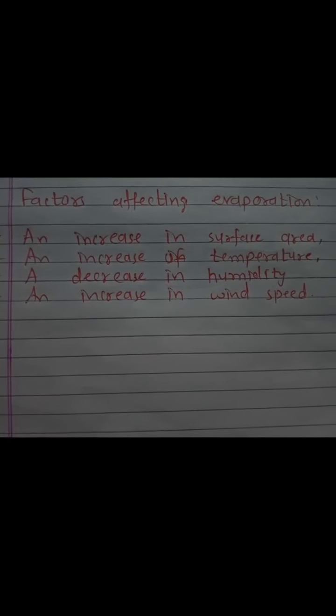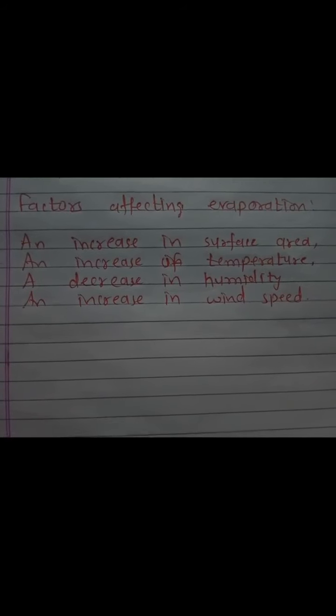The next is an increase of temperature. In the above example, what we have seen is that as surface area increases, evaporation increases. Here also the same relation is there. An increase in temperature also increases the rate of evaporation.